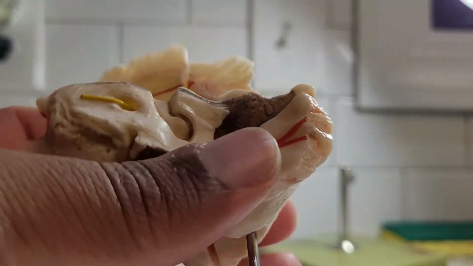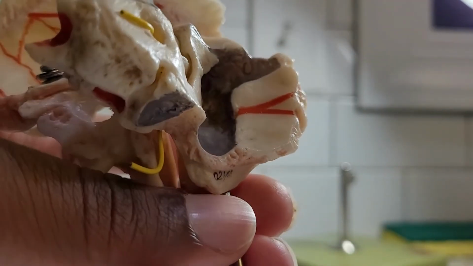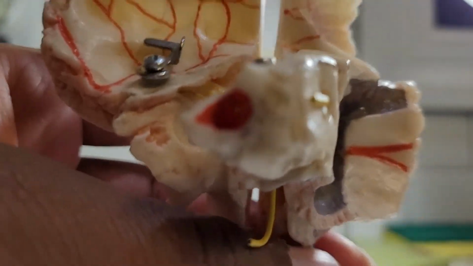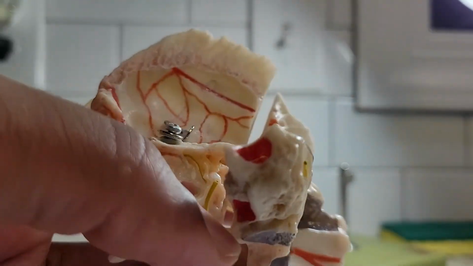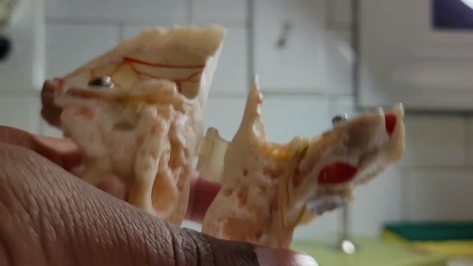But definitely get your hands on that giant ear model because it's going to help you see a lot more of these structures and a lot better. Like the semicircular canals, you're going to see a lot better, and the malleus, incus, and stapes, you're going to see ten times better than on this model. So that's the temporal bone.